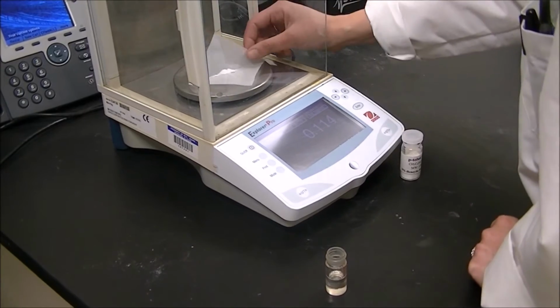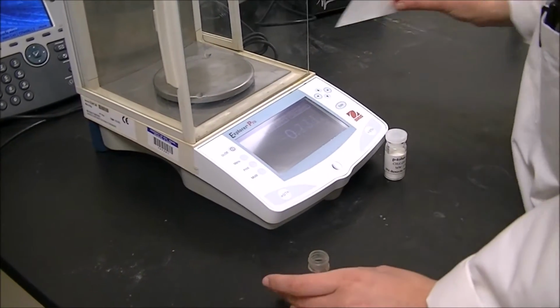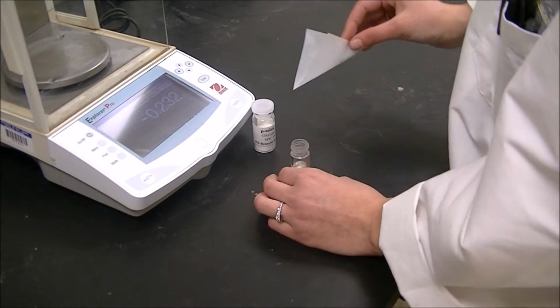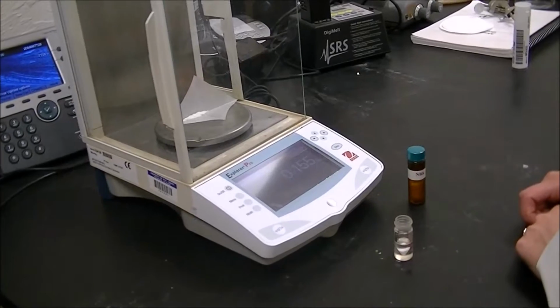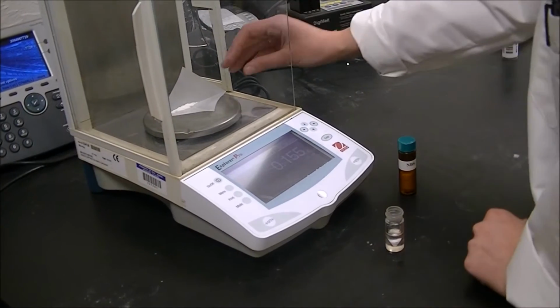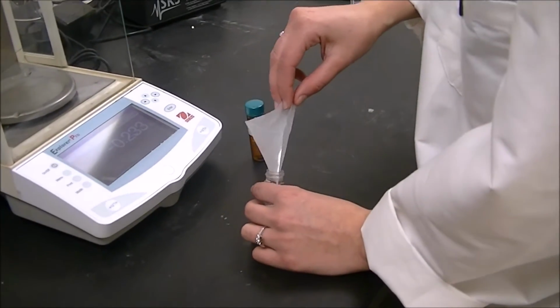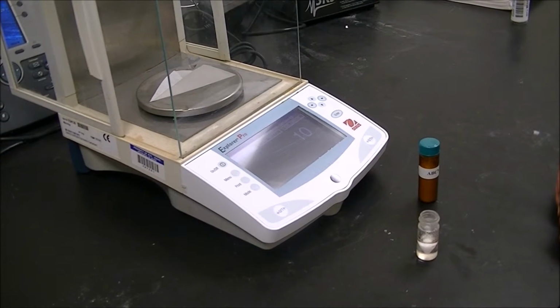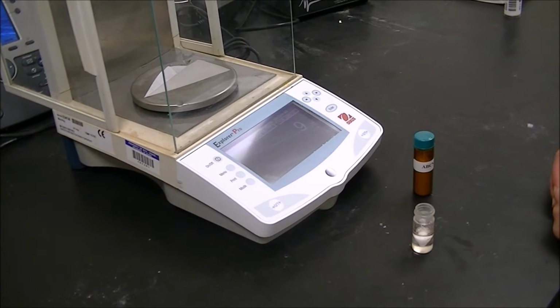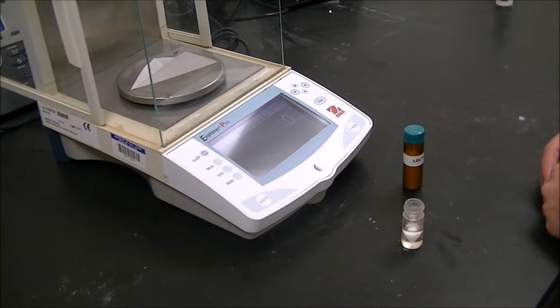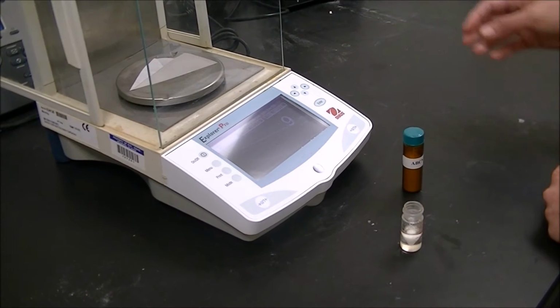Weigh out 0.11 grams of toluic acid and combine it with the chlorobenzene in your conical vial. Weigh 0.15 grams of NBS and add it to the conical vial. Once you've added your chlorobenzene, your toluic acid, and your NBS, weigh out 9 milligrams of ABCN and add it to the solution.